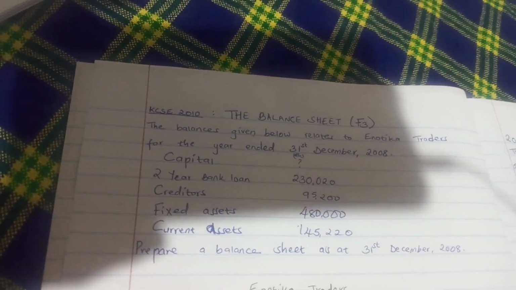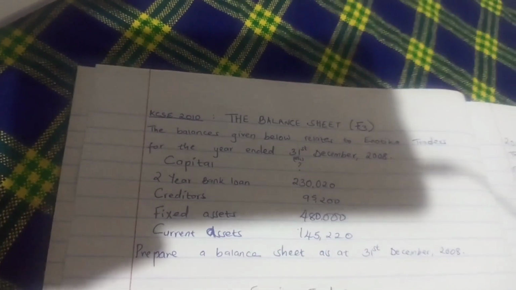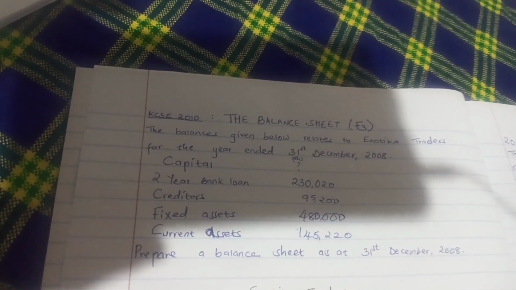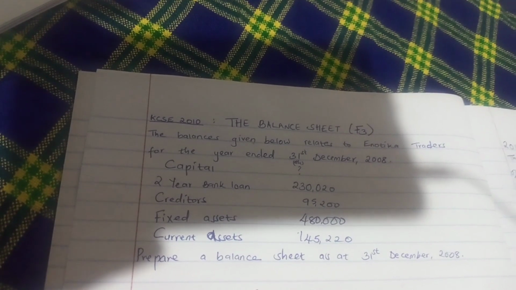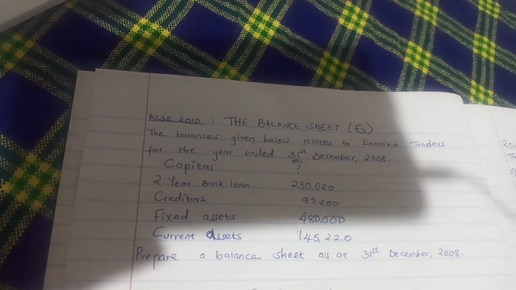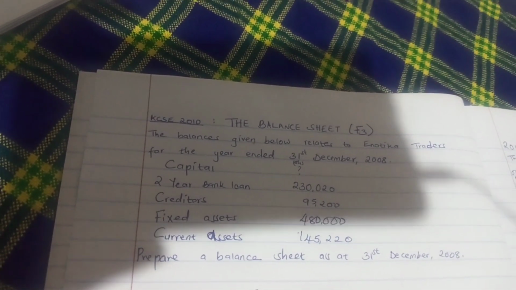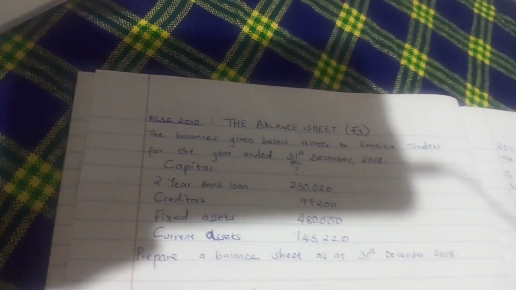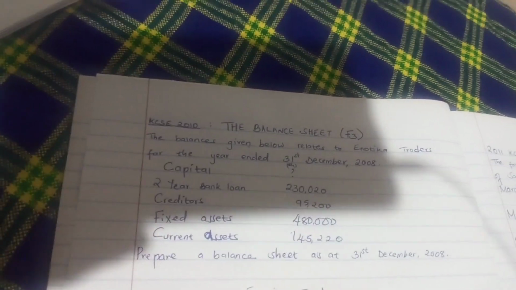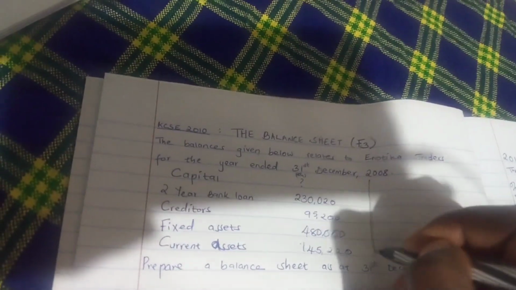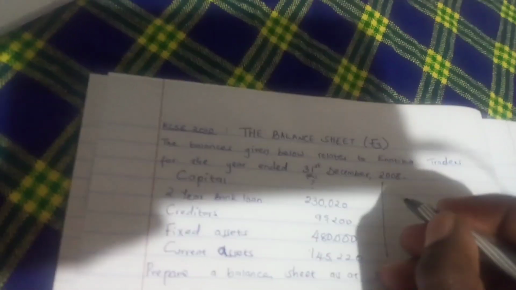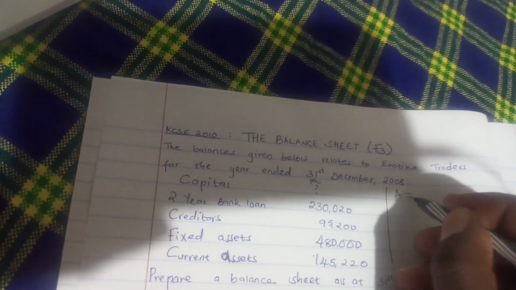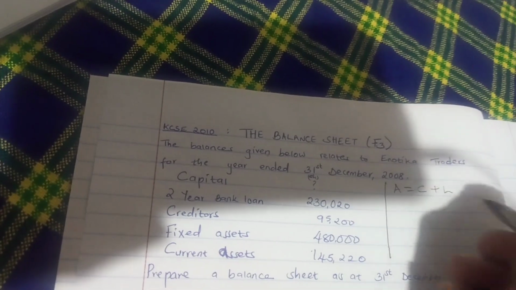So where do you start? First and foremost, start by calculating capital, then proceed to preparing the balance sheet. That is one way. The other way is you can prepare the balance sheet and get the amount for capital later. So we can start off by finding how much was capital. If you remember, the bookkeeping equation says that assets is equal to capital plus liabilities.